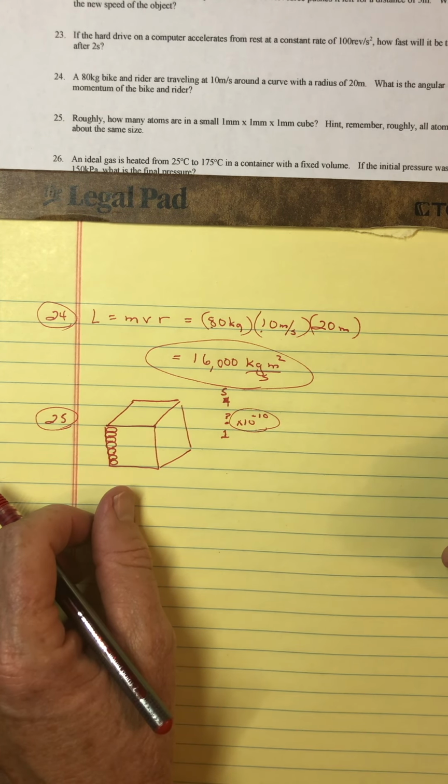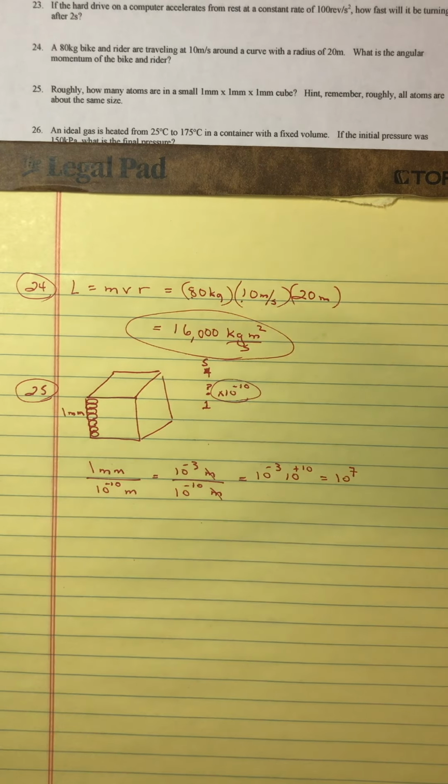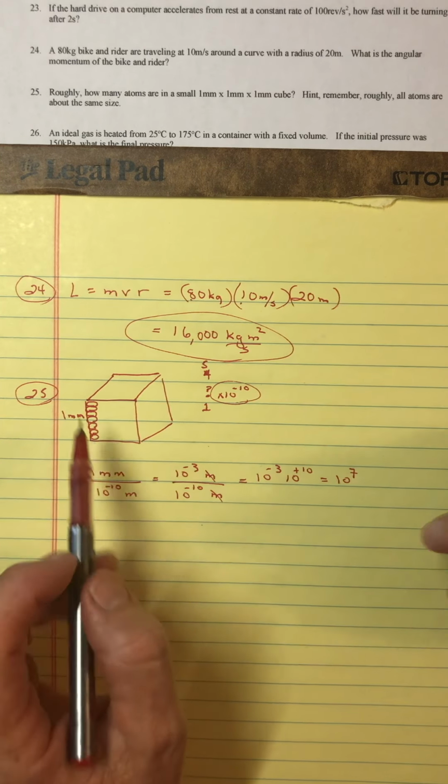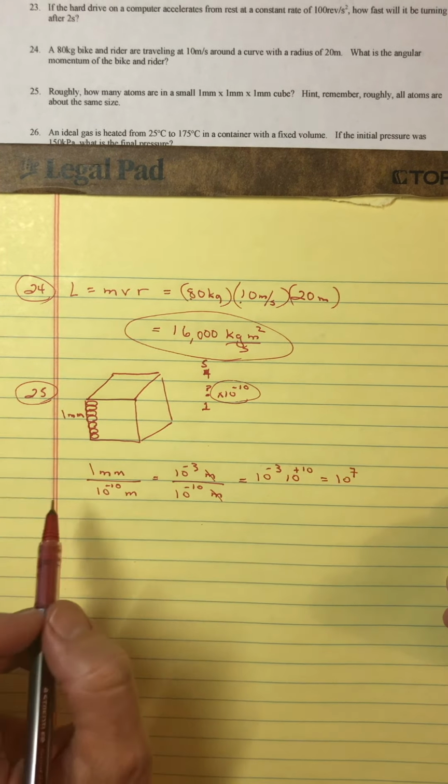Now it's probably real important to make sure you're dealing with the same units, so meters cancel with meters, so we can just get a number, how many. And then if you remember your rules of exponents, you can move that up top, and another rule of exponents is you can just add them, and so that's about 10 to the 7th, which is about 10 million. So you're saying that if I had a little tiny cube that was 1 millimeter high, that's a stack of about 10 million atoms.